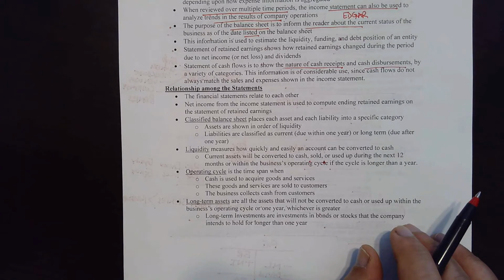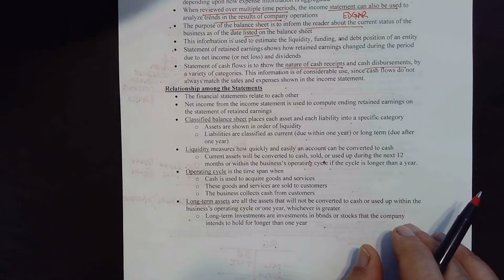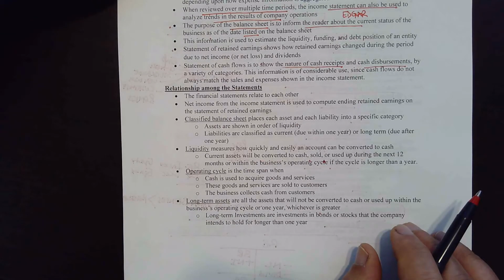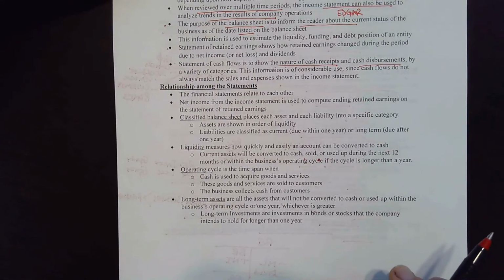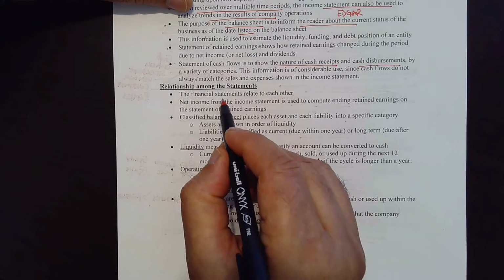Why do we prepare financial statements multiple times? Because this is sort of a question you may get in an interview in future when you apply for a job. Even if you don't apply for an accounting position, they could ask this question. It's a fair question for any business interview. The financial statements are related to each other.